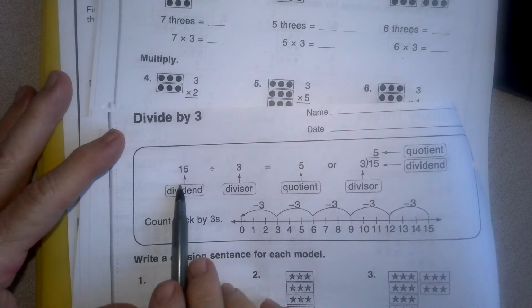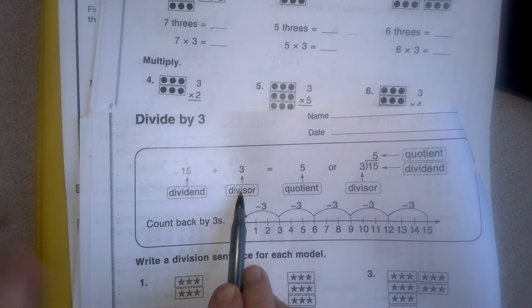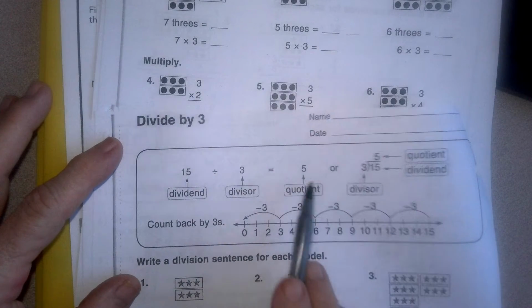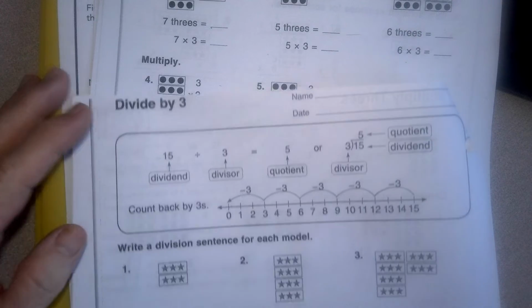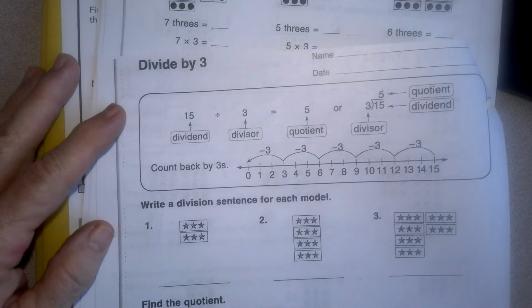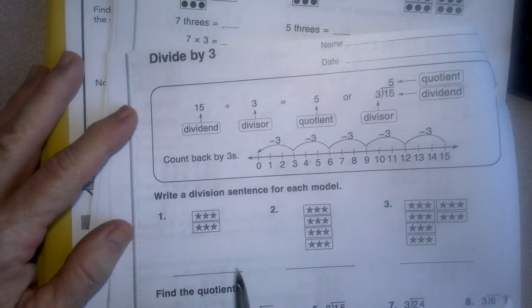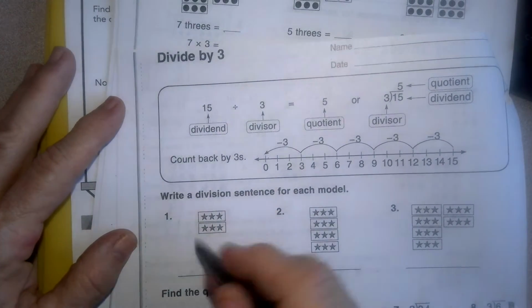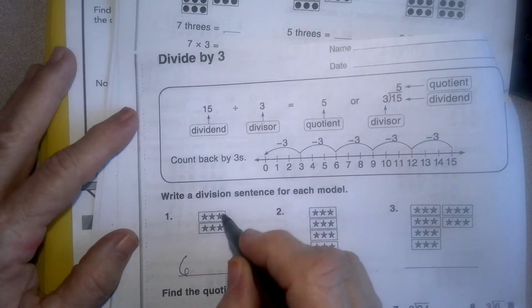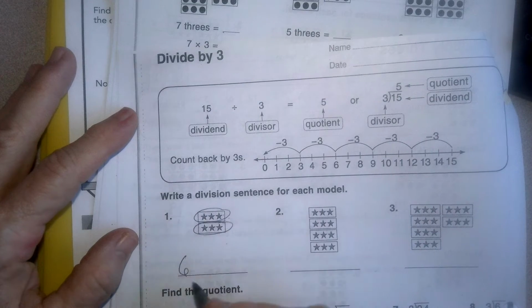All right, so the dividend is what we're dividing up. The divisor is what we're dividing by. And the quotient is the answer when we divide. So it says, write a division for this model. So how many stars do I have all together? There's 6. So put a 6. And I'm dividing it up into how many groups? Divided by 2 groups.